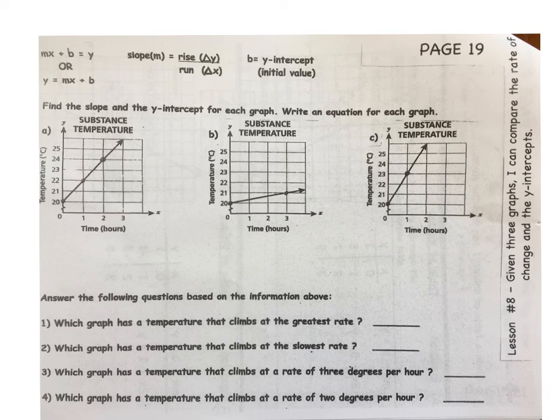Welcome to page 19 of your linear packet. On this page, we're going to compare three graphs. Our I can statement states, given three graphs, I can compare the rate of change and the y-intercepts. If you look across the top of your page, you can see we've been given some notes.